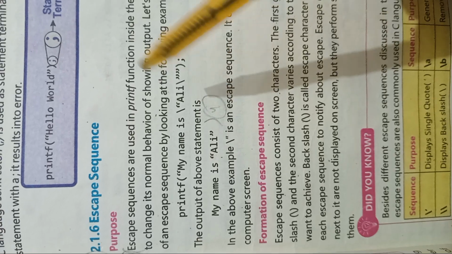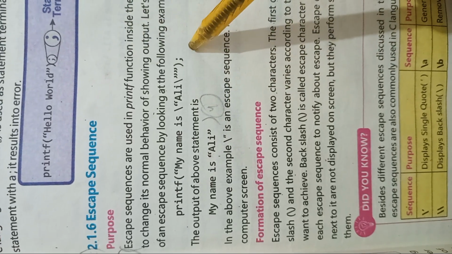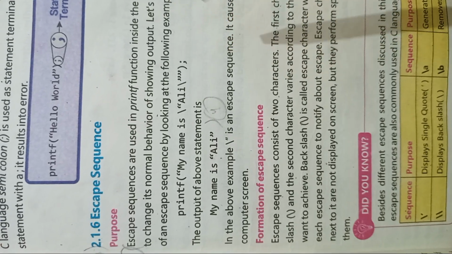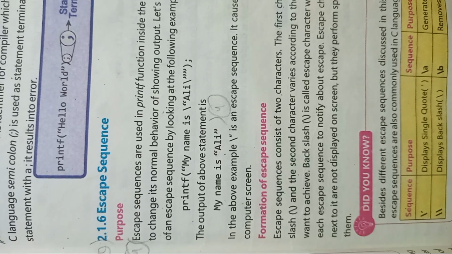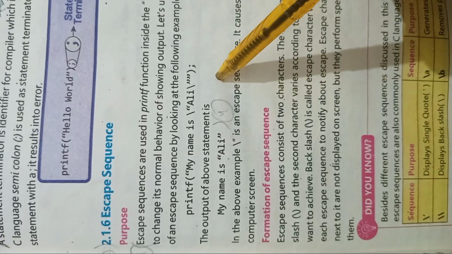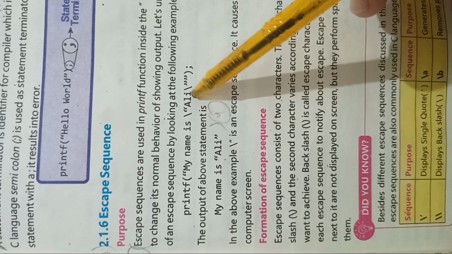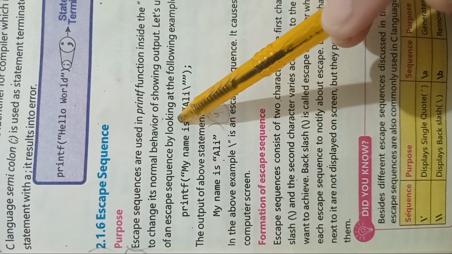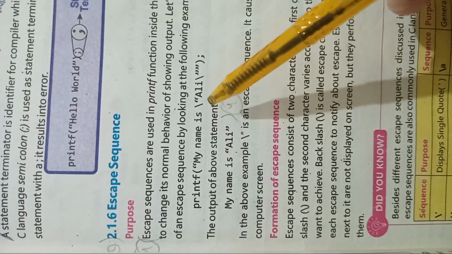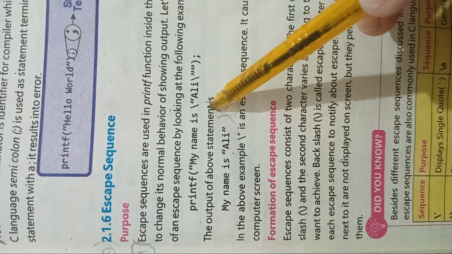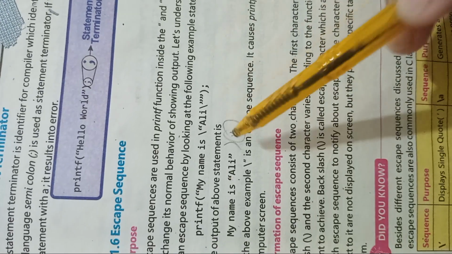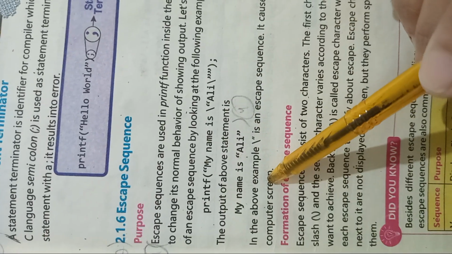Now we will discuss the escape sequence. Escape sequences are used in the printf function, inside the double quotes, and they force printf to change its normal behavior of showing output, right? So as we see, printf "my name is \"Ali\"". Now as you see, there is a backslash here, right? That is the escape sequence. It causes printf to display inverted commas on the computer screen, right?